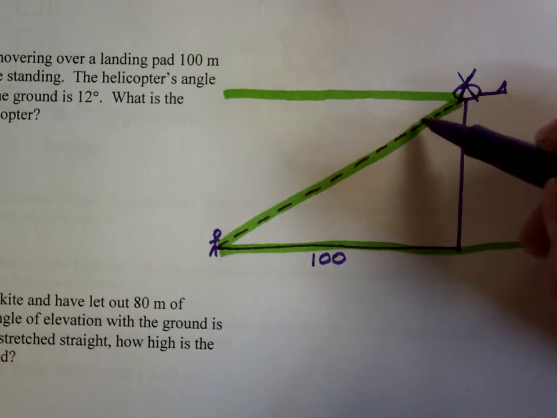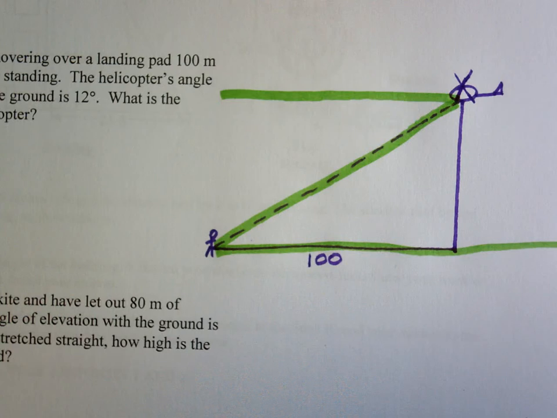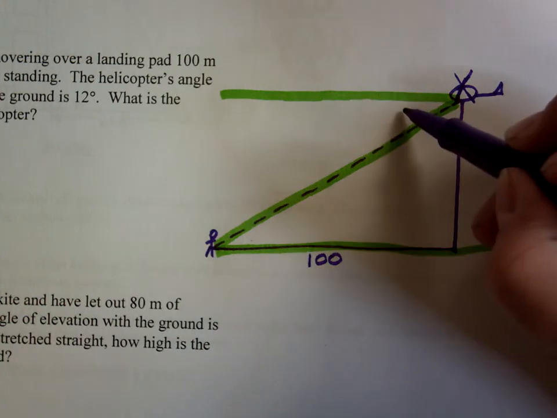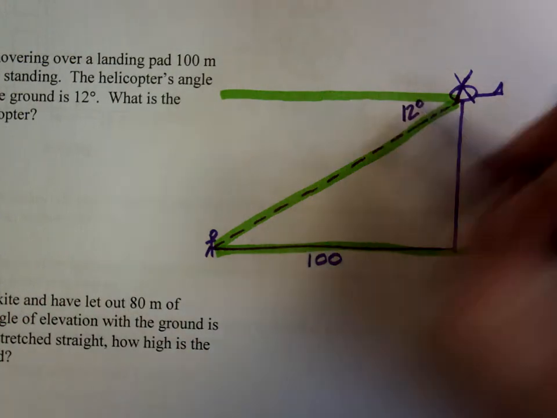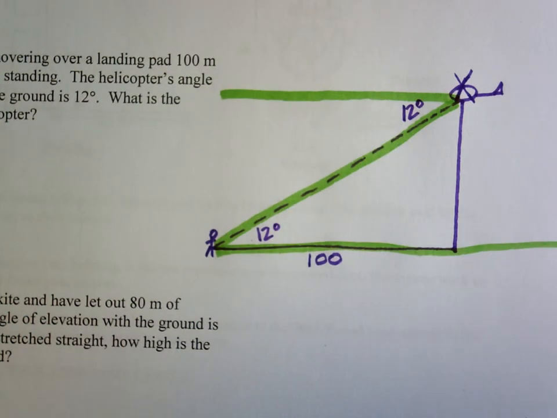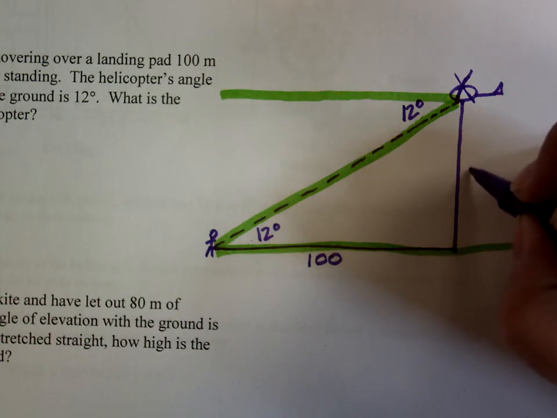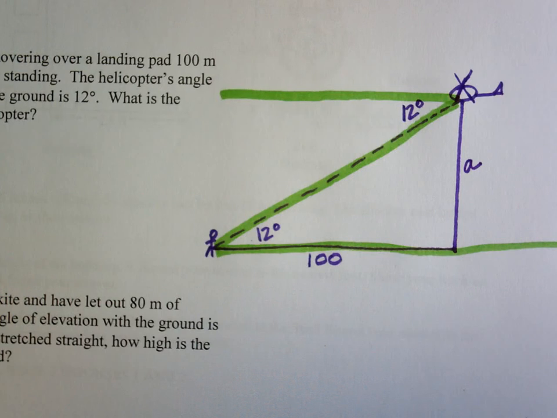You don't have to figure out which is which, because both of these will be the same every time. So both of those are 12 degrees. What is the altitude of the helicopter? Altitude means height. Let's call it A for altitude.